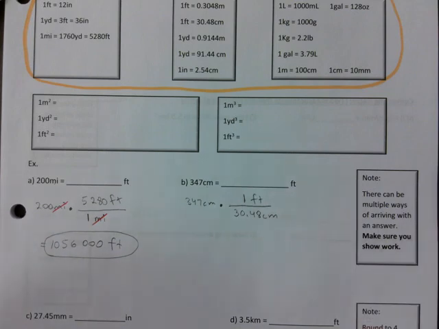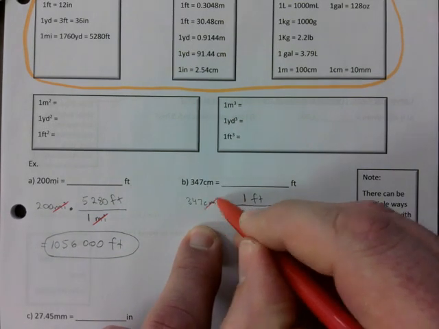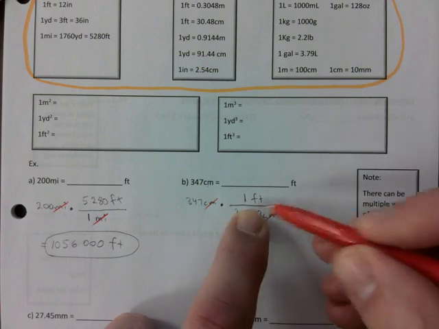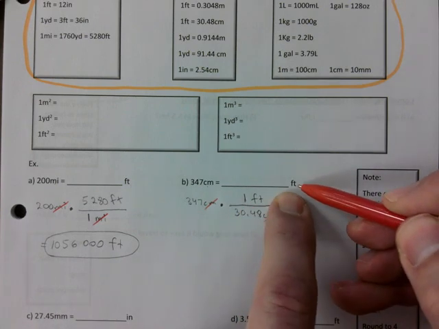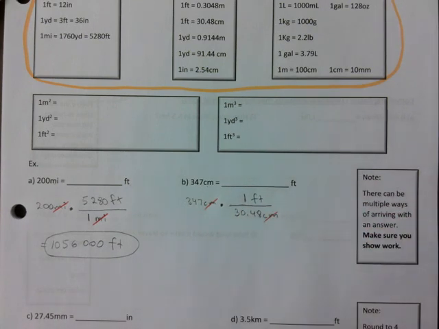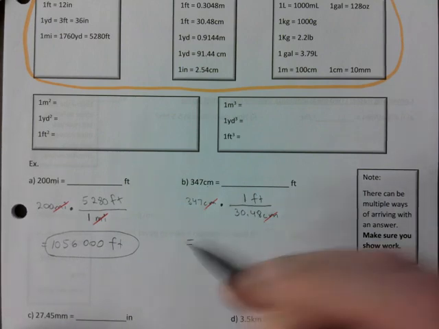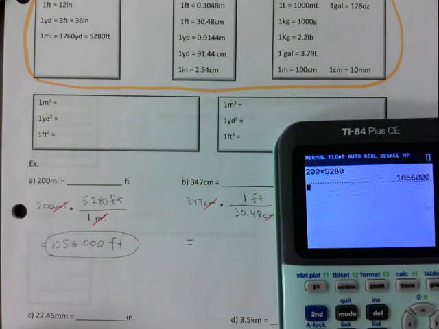And so if you look at it again, this centimeter here will cancel with a centimeter and you're left with feet, which is what you want your answer to be in. So you grab your calculator.